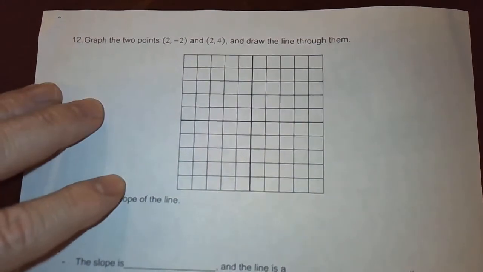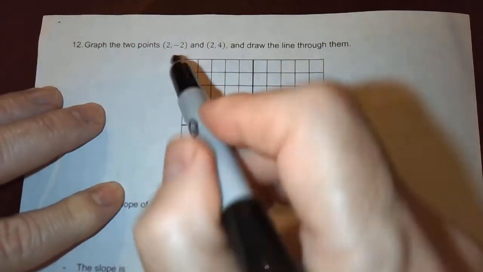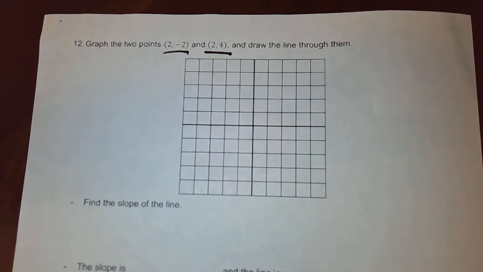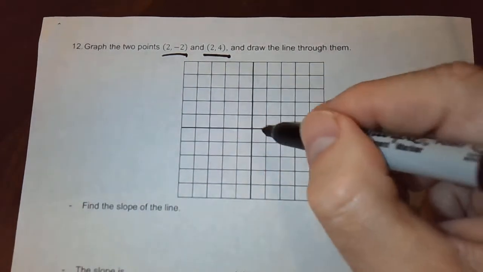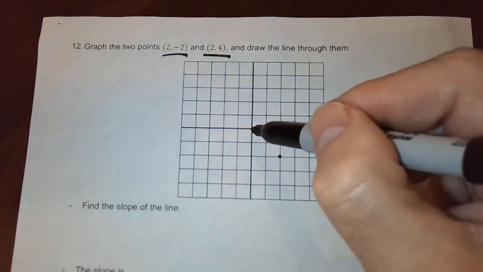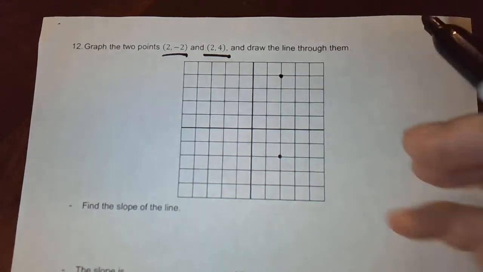Well, the next line is a special line. We're going to plot this line that contains these 2 points, (2, -2) and (2, 4). Well, (2, -2) means go to the right 2 and down 2. And (2, 4) means go to the right 2 and up 4. 1, 2, 3, 4. Well, what do you notice about this line?